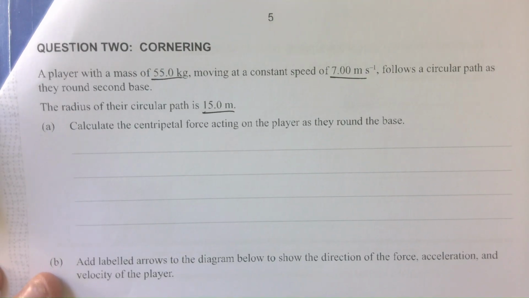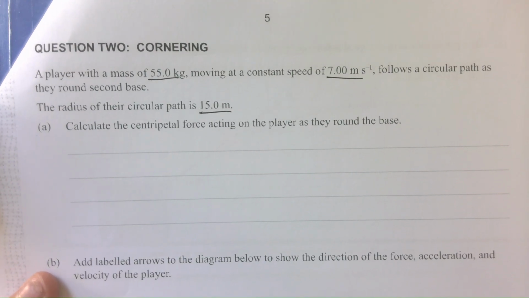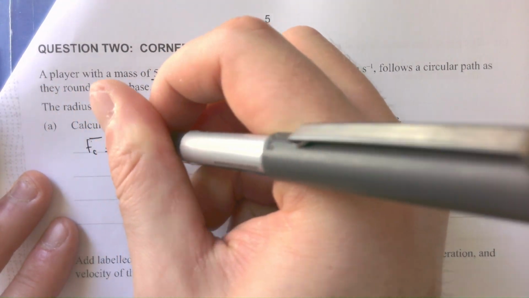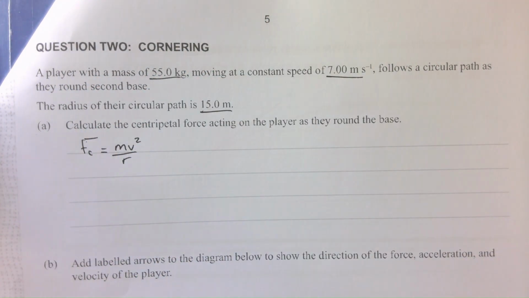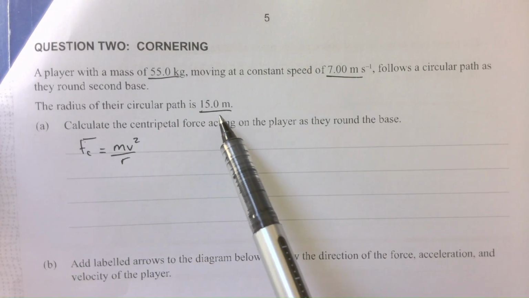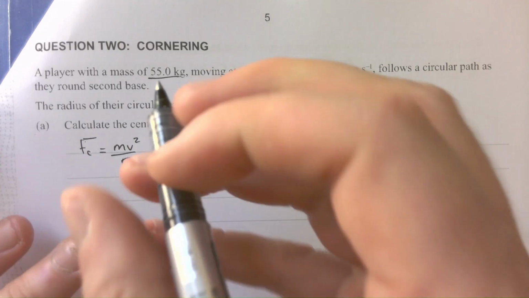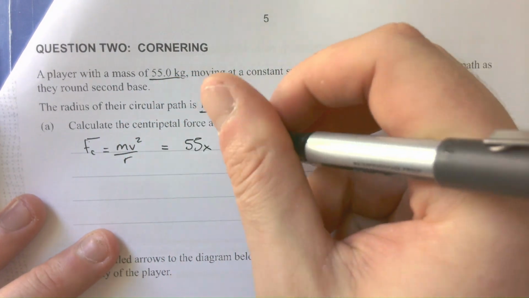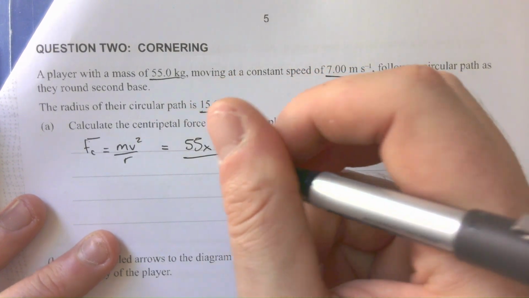Now, looking at our resource sheet, the formula for centripetal force is Fc is equal to mv squared over r. Now, if you look at the question, we are given a mass, given a velocity, and we're given a radius. So we're just going to plug all those numbers straight in. 55 times 7 squared all over 15.